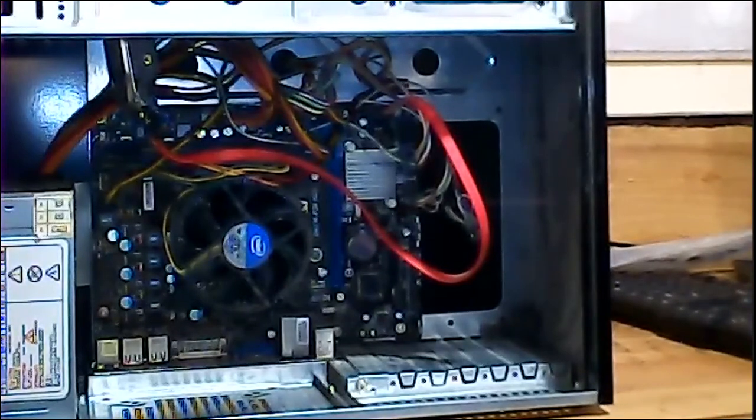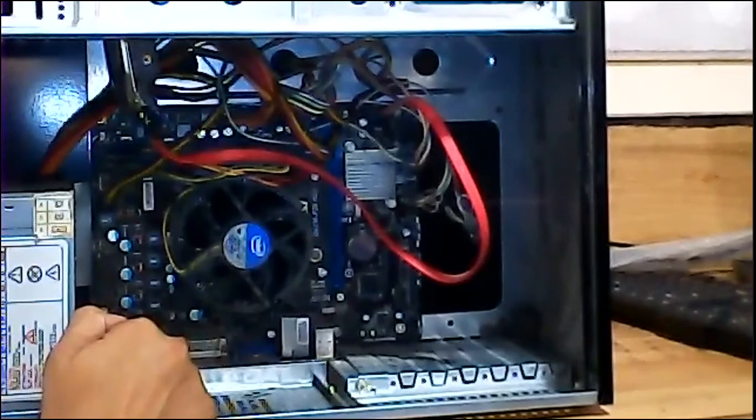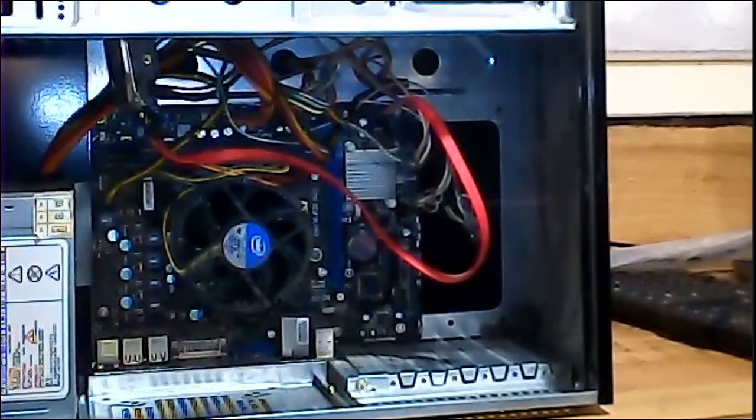So we have our floppy controllers. In this motherboard, we have our floppy controllers. The floppy drive connects to the computer via 34-pin ribbon cables, which in turn connect to the motherboard. The floppy controller is one of the controllers used to control the floppy drive.